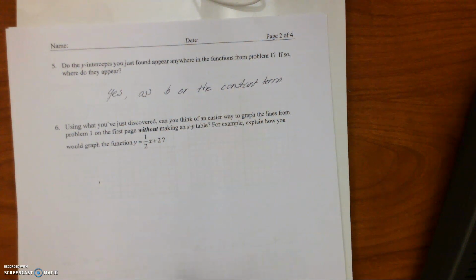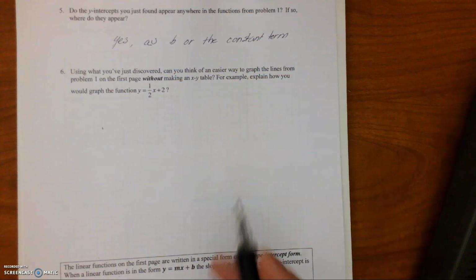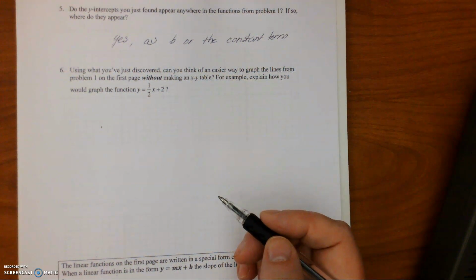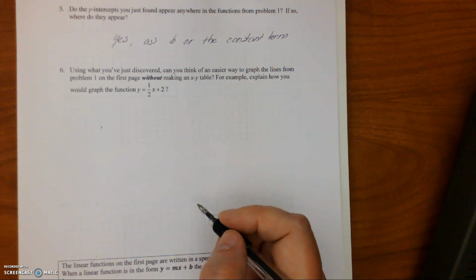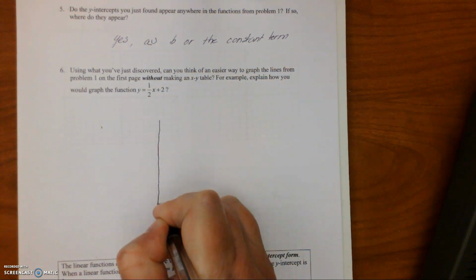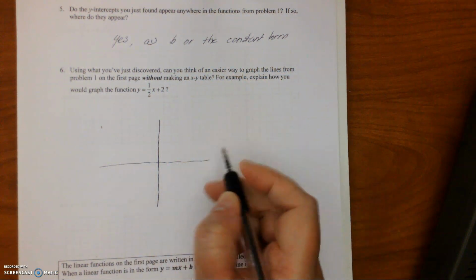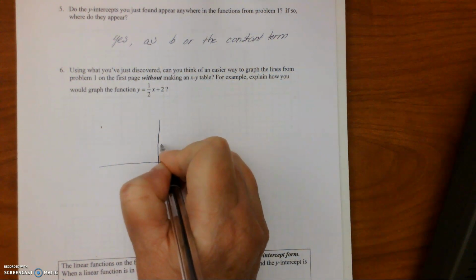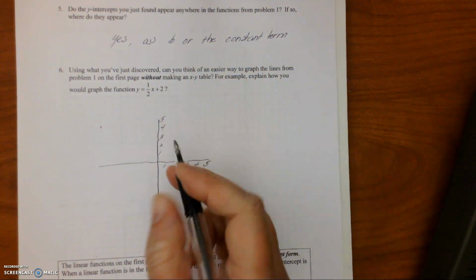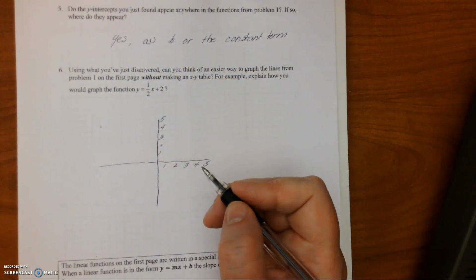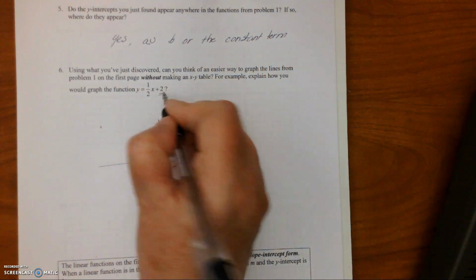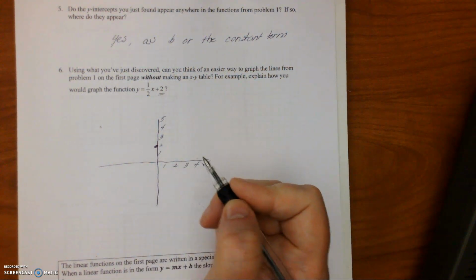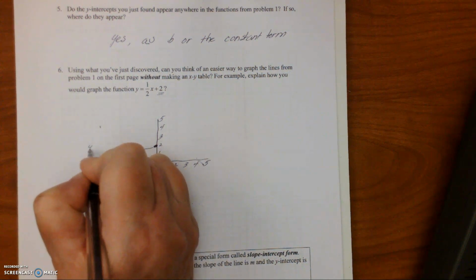Okay? Now, when we look down here, using what you just discovered, can you think of an easier way to graph the lines from problem 1 on the first page without making an XY table? For example, explain how you would graph the function y equals 1/2 x plus 2. So I'm just going to make a simple graph, okay? And I'm going to do 1, 2, 3, 4, 5. 1, 2, 3, 4, 5. And we know this would go negative and negative, but these are all positive numbers. So we know that the y-intercept is 2. So we're going to make a dot here, okay? So this is the y-intercept.